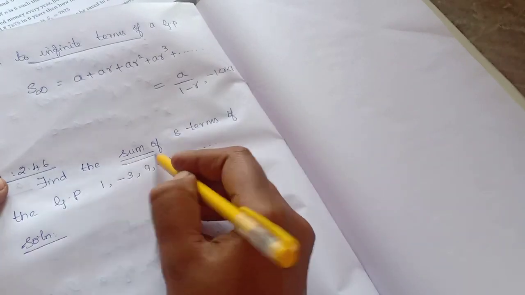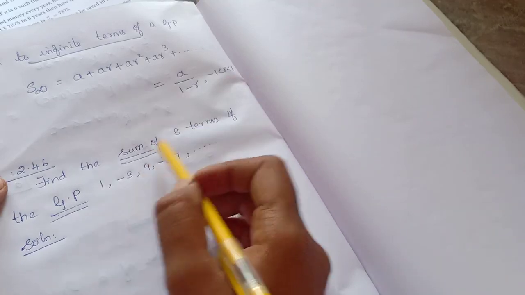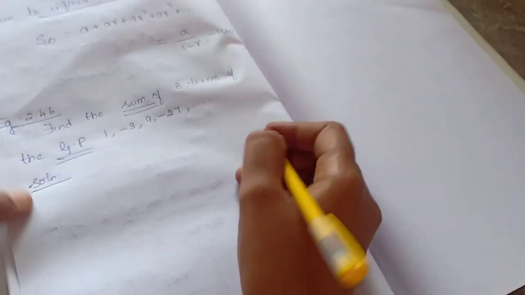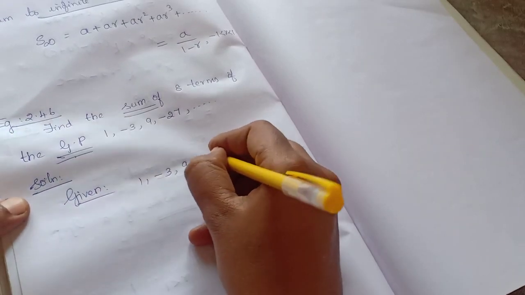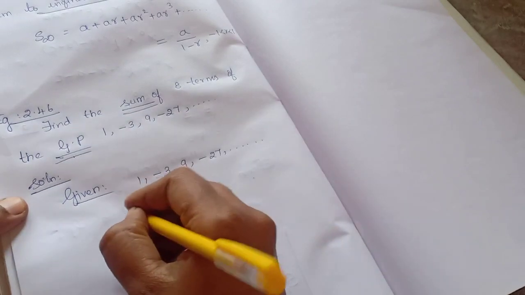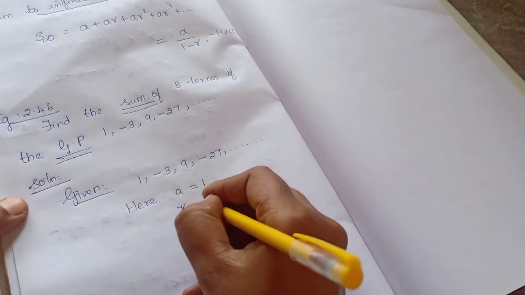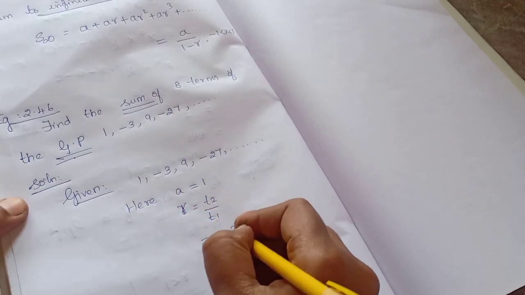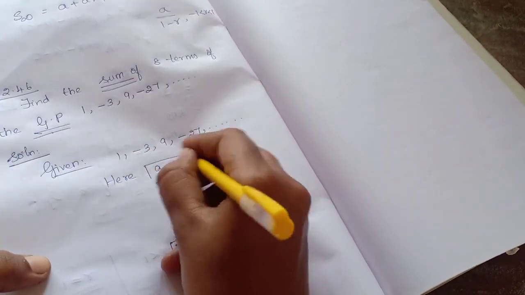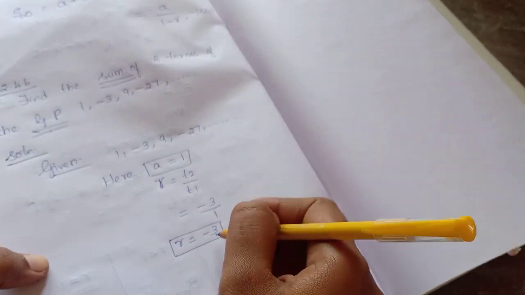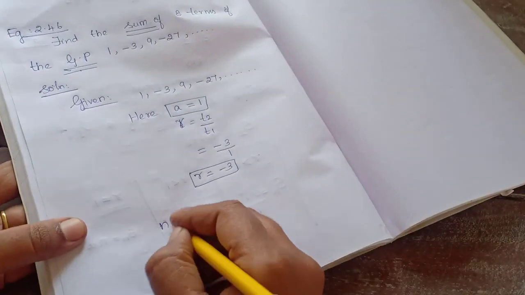Find the sum of the GP, so you need to think that it is a geometric series. The sum of 8 terms of the GP. First you need to write the given sequence: 1, minus 3, 9, minus 27, etc. So here A is equal to 1. R is equal to T2 by T1, so minus 3 by 1, that is R is equal to minus 3. We got the R value and the A value. Then based on the value of R we will select the formula. Here N is equal to how many terms? 8 terms. So N is equal to 8.